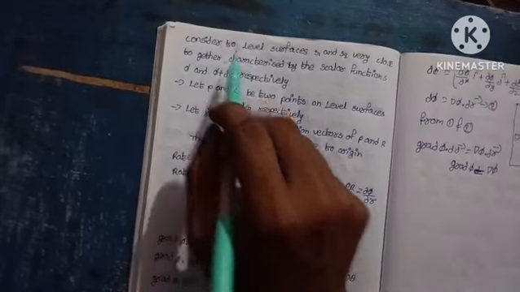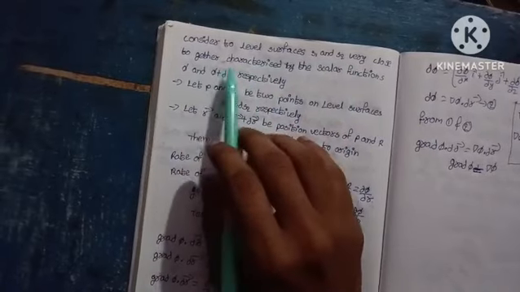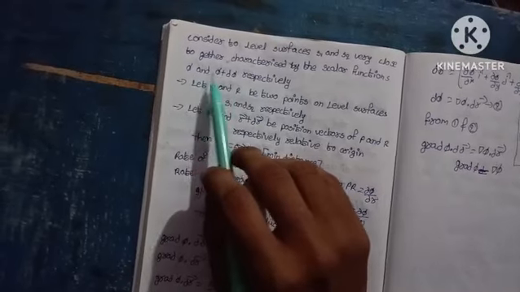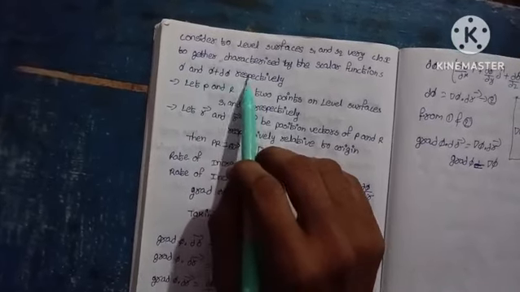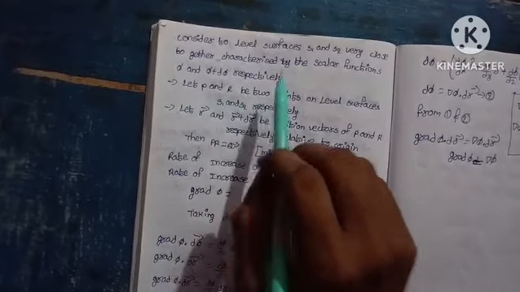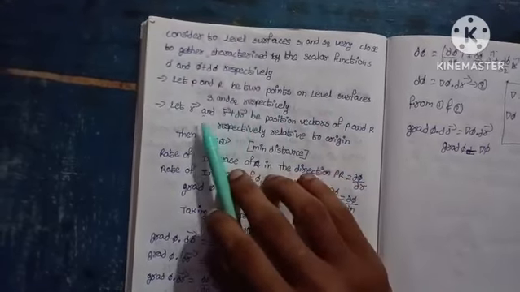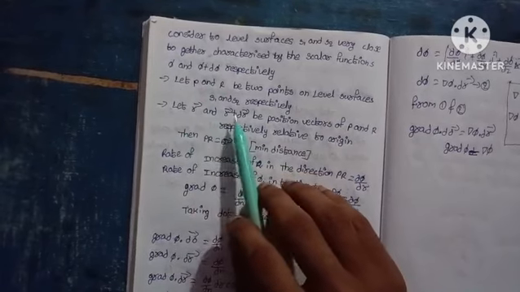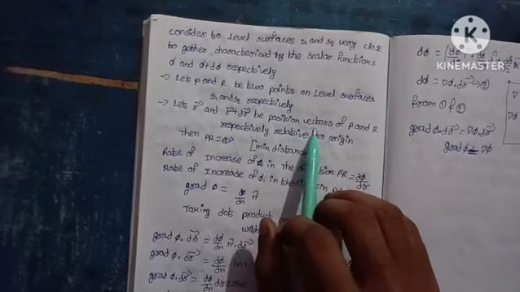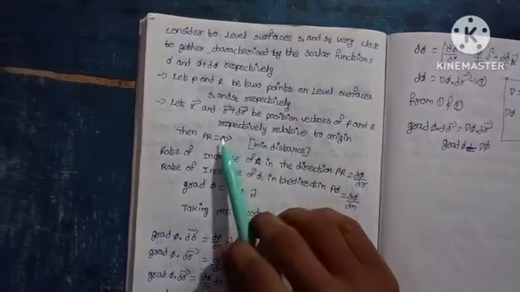Consider two level surfaces S1 and S2 very close together, characterized by the scalar functions phi and phi plus d phi respectively. Let P and R be two points on level surfaces S1 and S2 respectively. Let r bar and r bar plus dr bar be the position vectors of P and R relative to the origin.